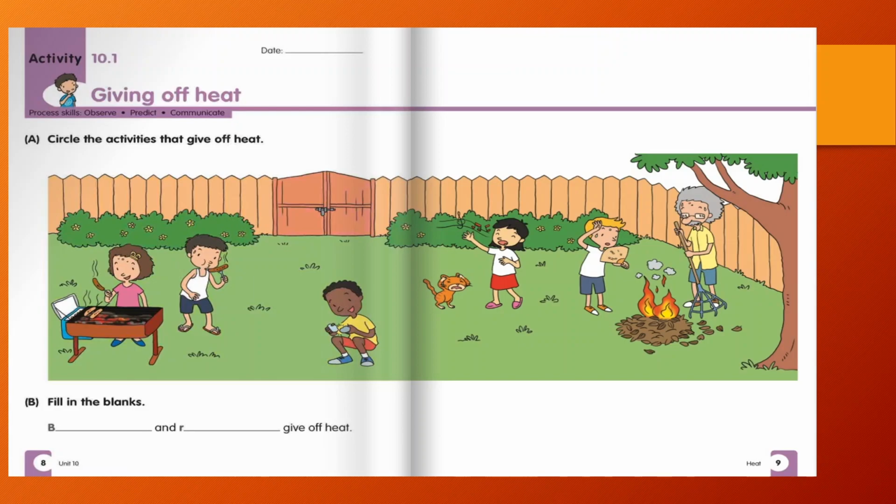That's something that is not very safe. If you are burning something, remember that you have to do it with an adult and always with water so you can put out the fire quickly if there is an emergency. And letter B, it's completing the sentence. And here we have burning and rubbing give off heat. Let's continue with pages 10 and 11.